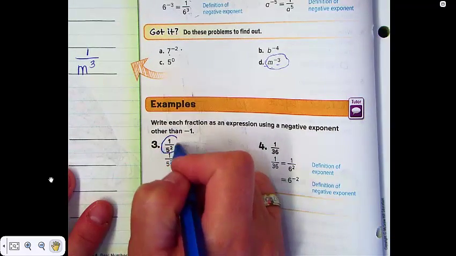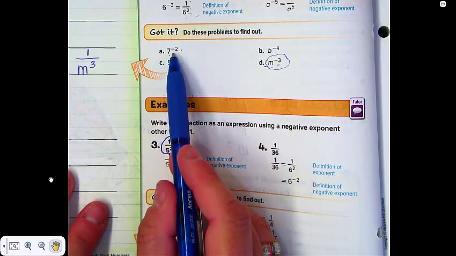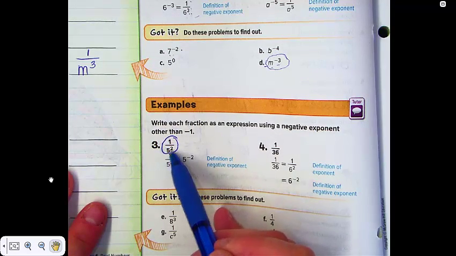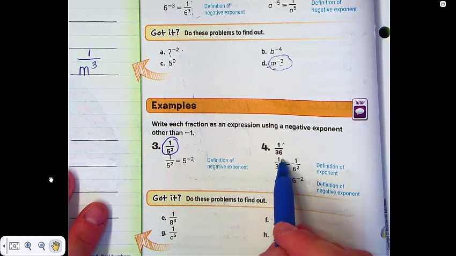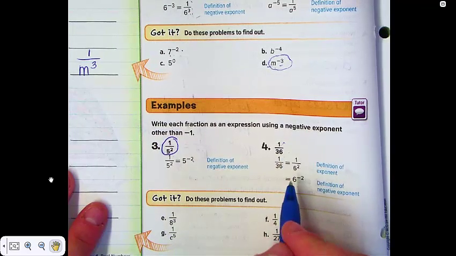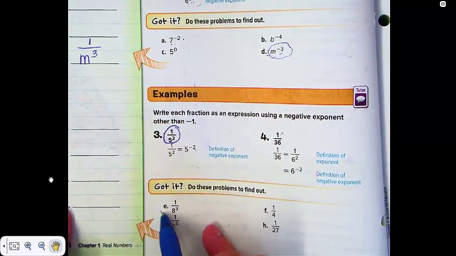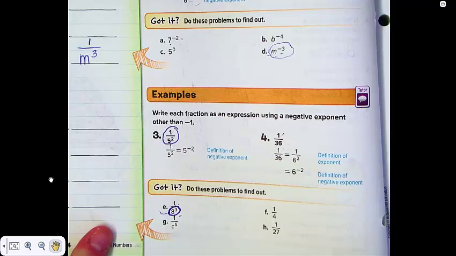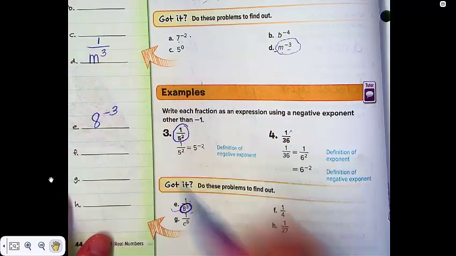So if I look at this one, I know that it's 5 to the positive 2 now, but remember, on these, I made it into a fraction, and all I'm doing now is undoing the fraction. So I know that this then becomes 5 to the negative 2. This one is 1/36. 6 times 6 gives me 36, so that's 6 squared. So this becomes 6 to the negative 2. Let's look at E. I have 1 over 8 cubed. If I wrote this expression with a negative exponent, that exponent just becomes negative. So I have 8 to the negative third.